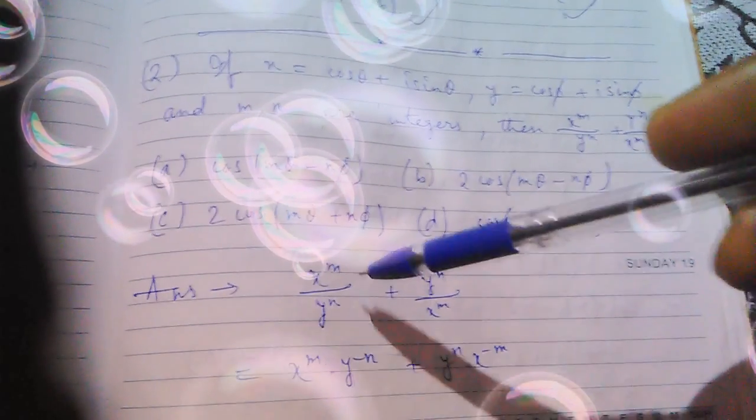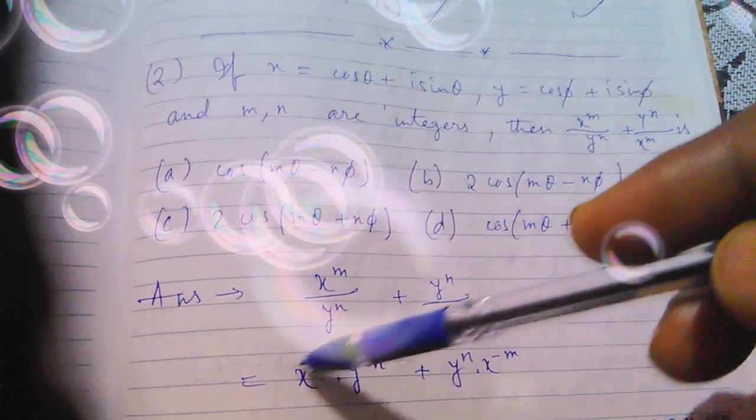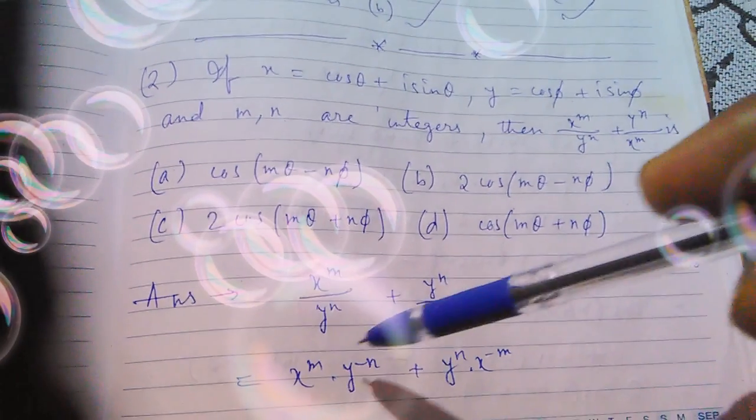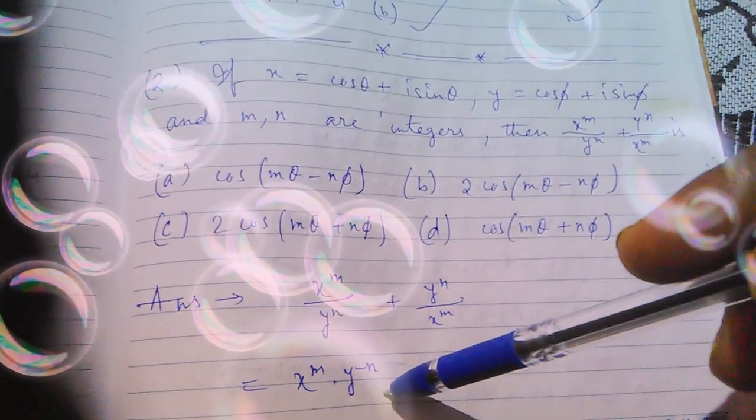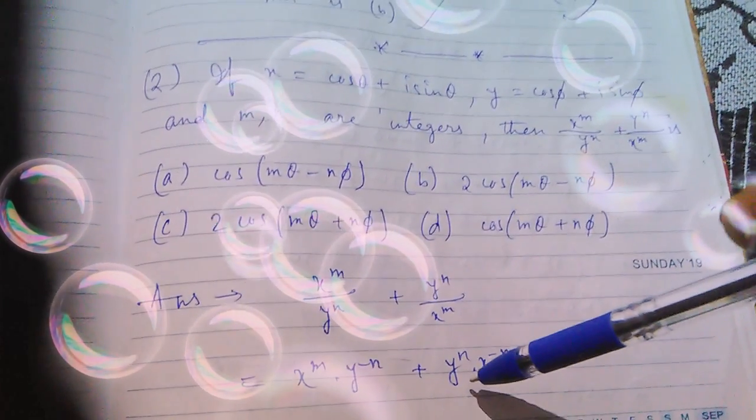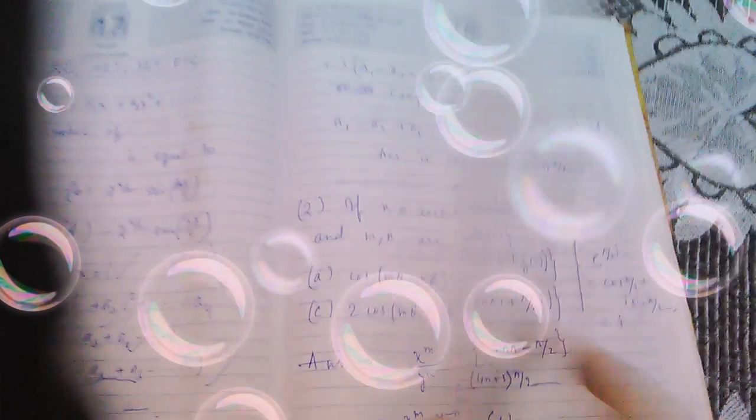So first, use de Moivre's theorem, we deduce this form: x to the power m, this will be y to the power minus n, and this is y to the power n, and x to the power minus m.